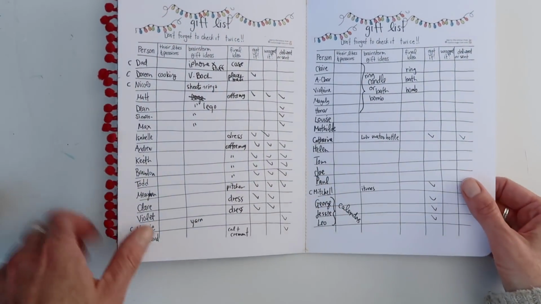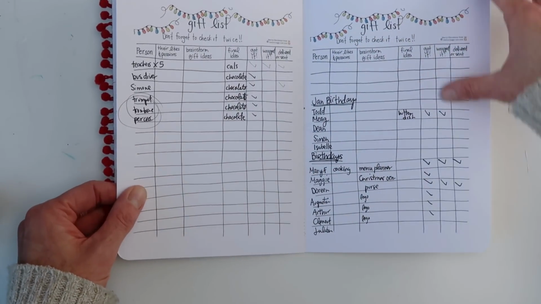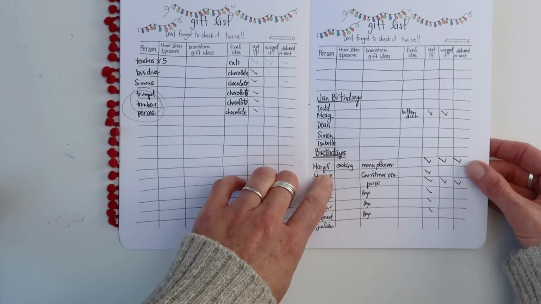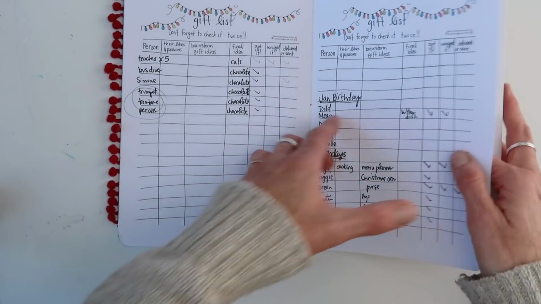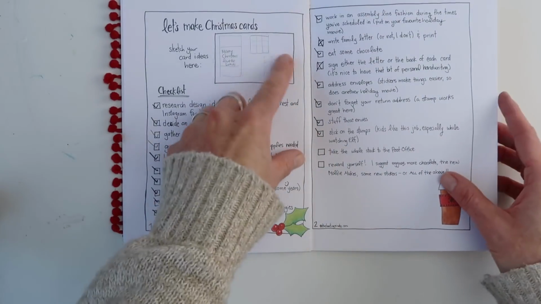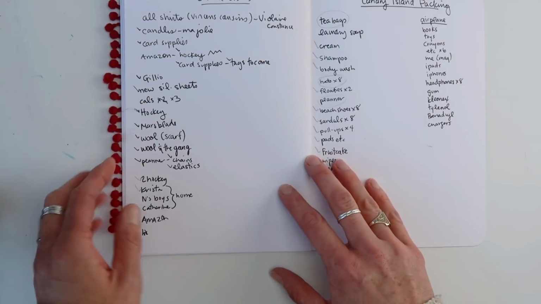Here's the gift list for everyone. See, this one gets filled up, and then I have January birthdays because I will send stuff home to Canada with the Christmas gifts. And this is, again, my sketch. And then this is online orders.